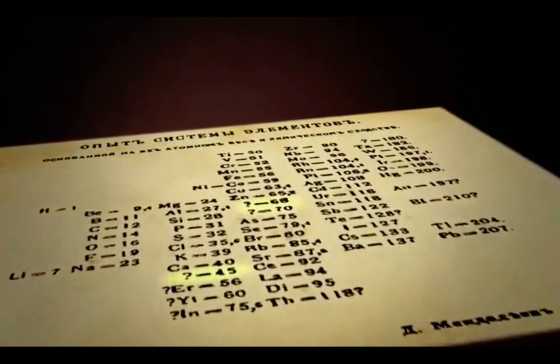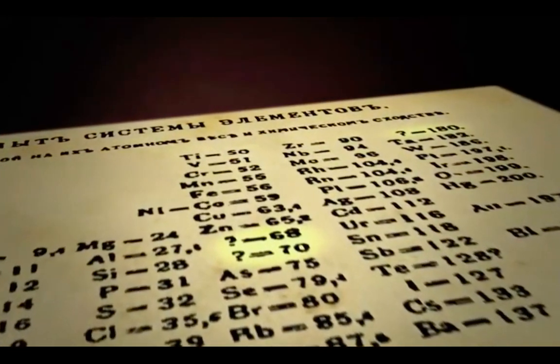In his published table, Mendeleev left blanks for some of the elements he thought were missing. Not only did he leave a blank space, but he suggested an approximate atomic weight for that future element.